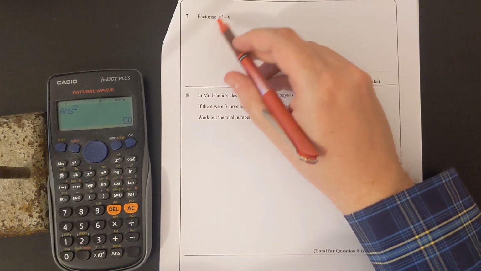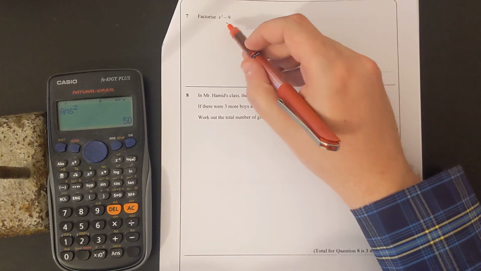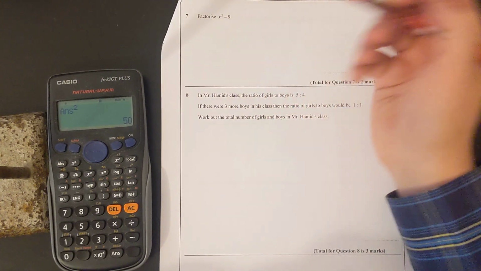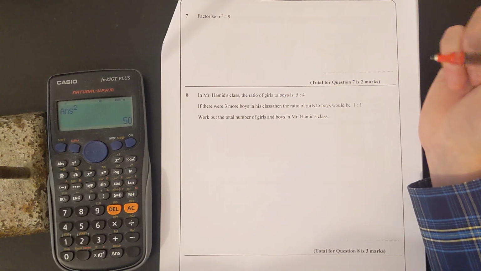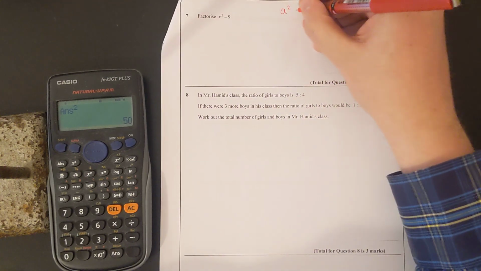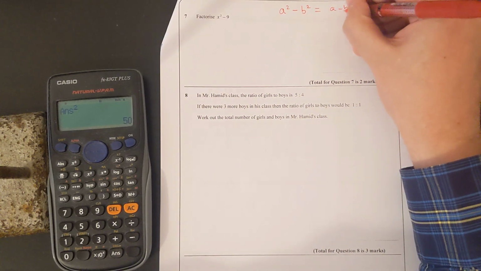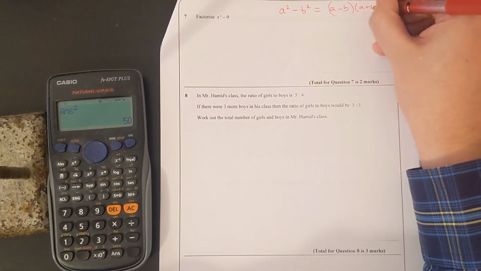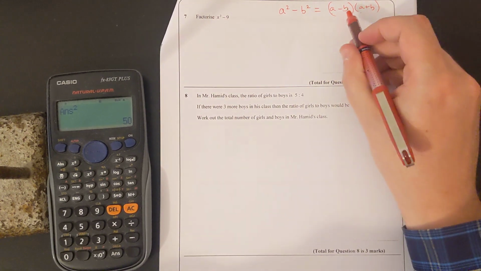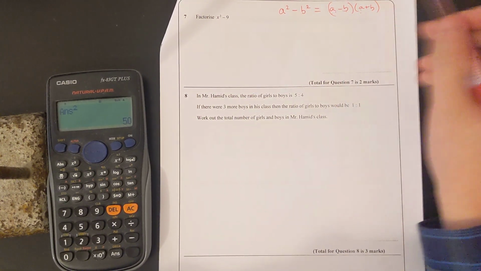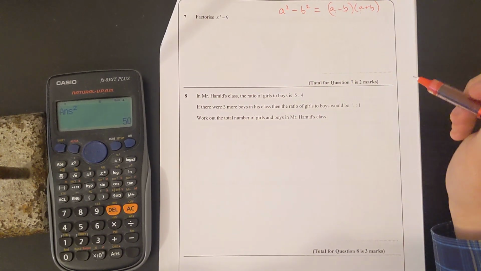By that I mean x squared is a square number, 9 is a square number, and we're finding the difference between them, we're subtracting them from one another. Well, in general, any difference of two squares, a squared subtract b squared, is a subtract b multiplied by a plus b. A squared subtract ab add ab, they cancel out, subtract b squared.